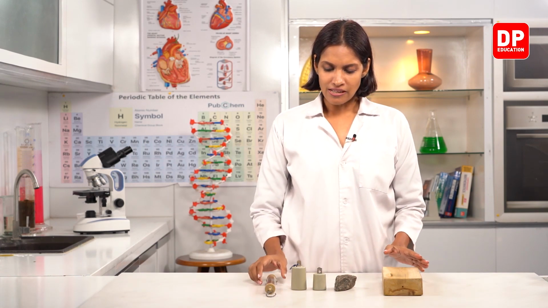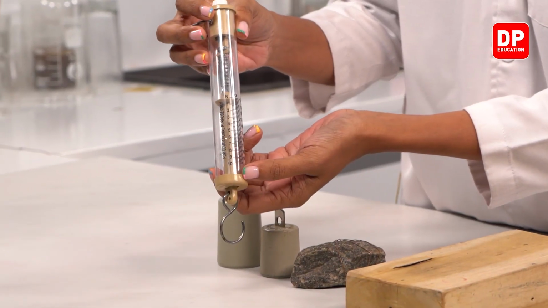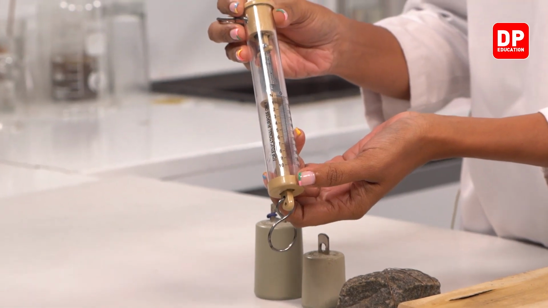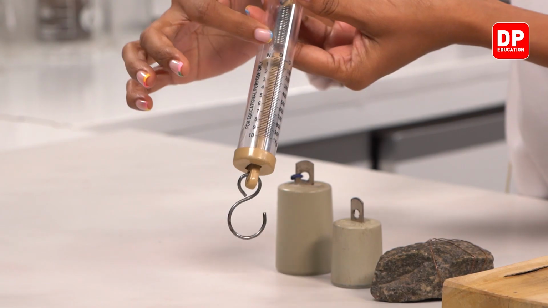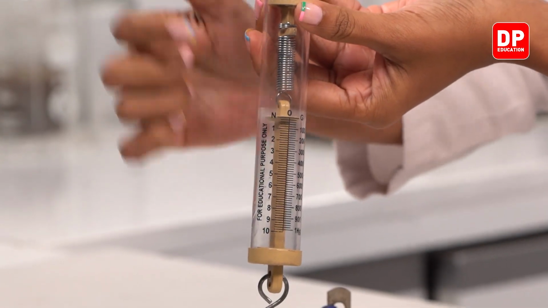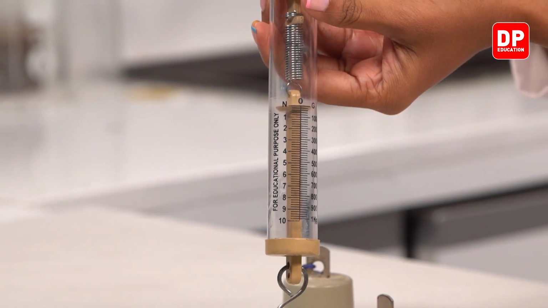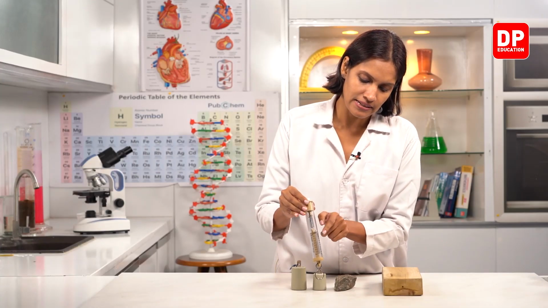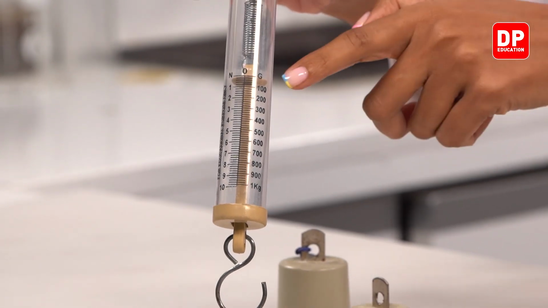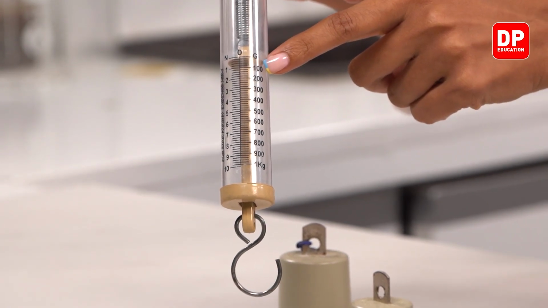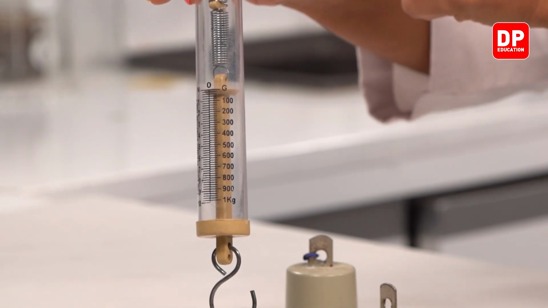Okay? So here I have a Newton spring balance. Observe this very carefully, children. Even earlier we used this type of spring balance. This side is calibrated in newtons. Newtons is the unit that we use to measure force. Okay? Look at this side. This is calibrated in grams. Okay, children? So you all can see from 100 grams to 1 kilogram is calibrated, mentioned here.